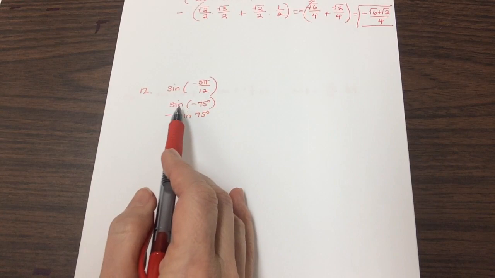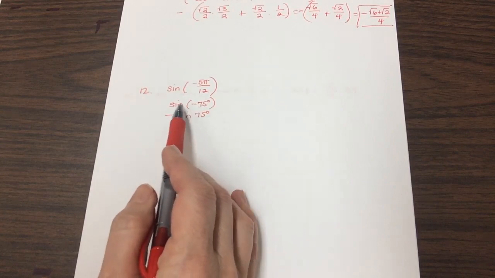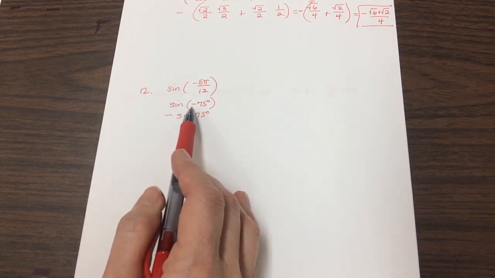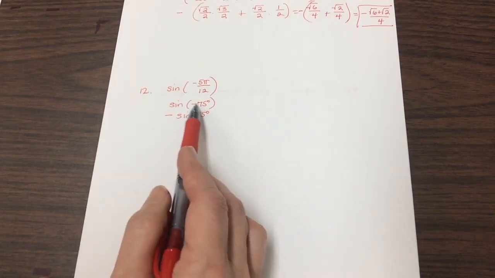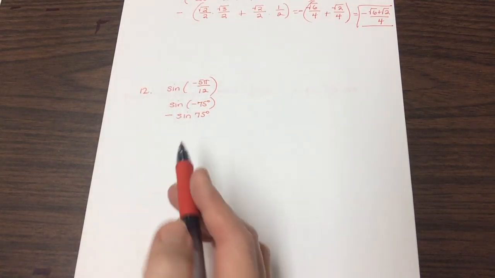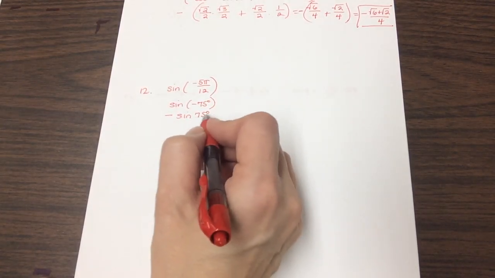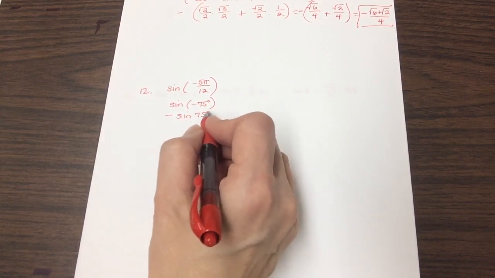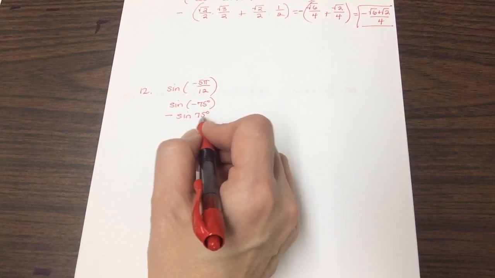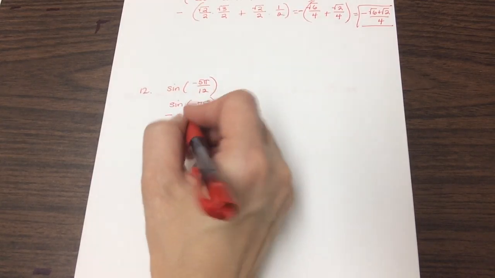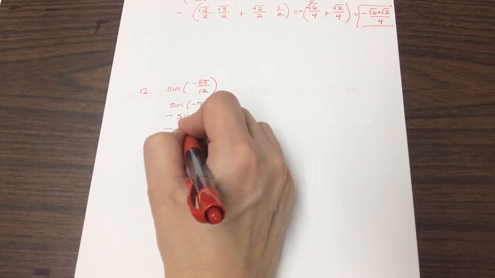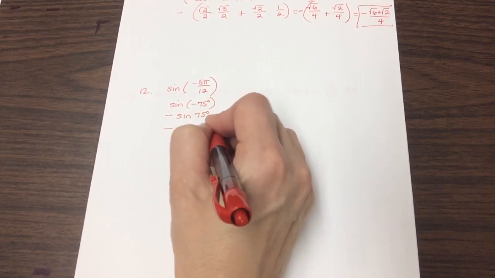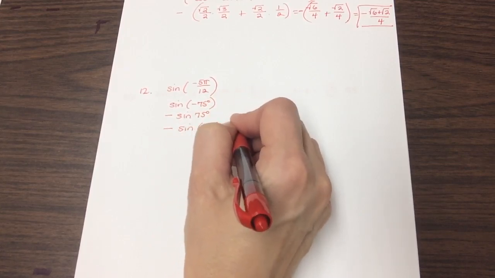If this had been the cosine function, remember that cosine is an even function, so that negative would actually go away. Alright, so same thing here. I'm going to break this down. I don't know what the sine of 75 degrees is, but I can rewrite this using the angles that I know. So this is going to be the sine of 45 degrees plus 30 degrees.